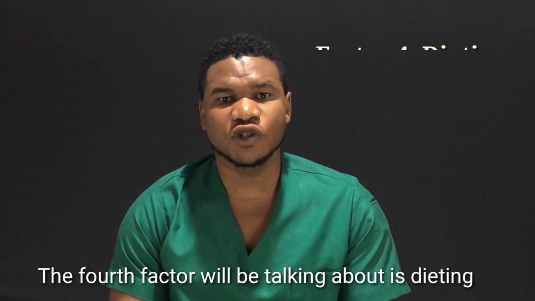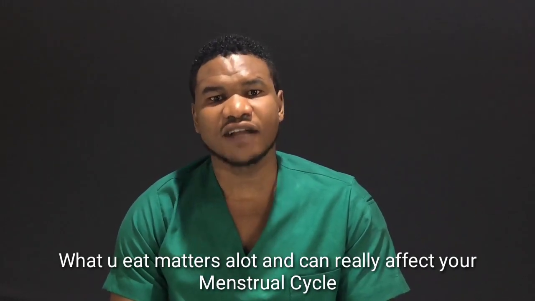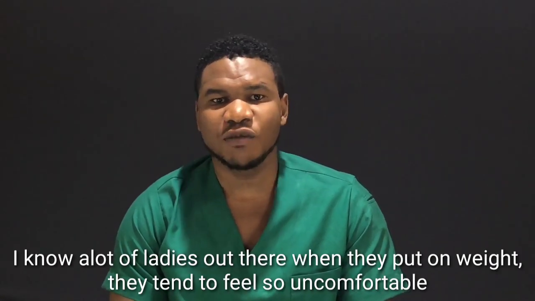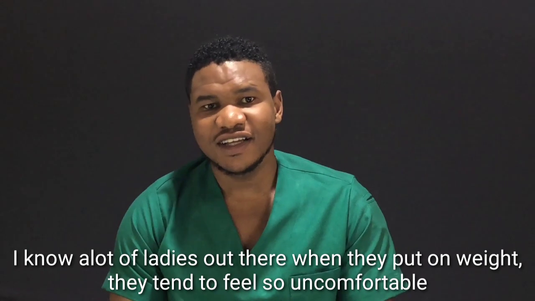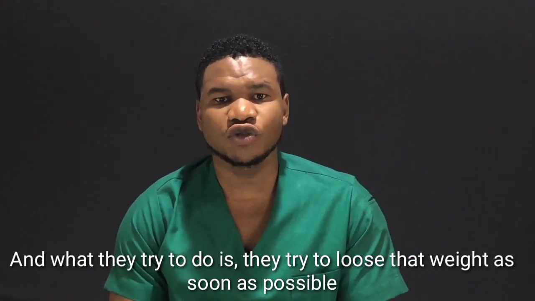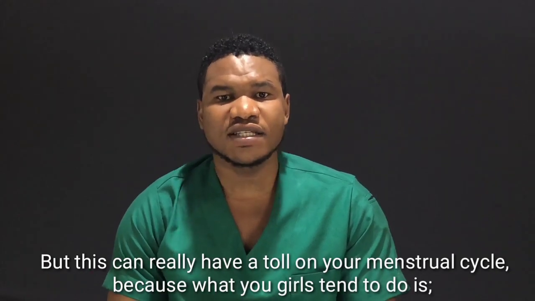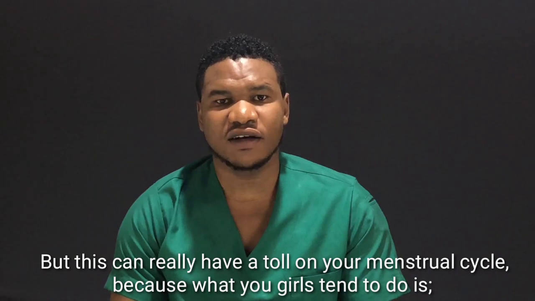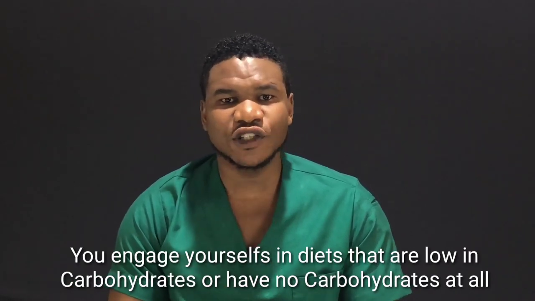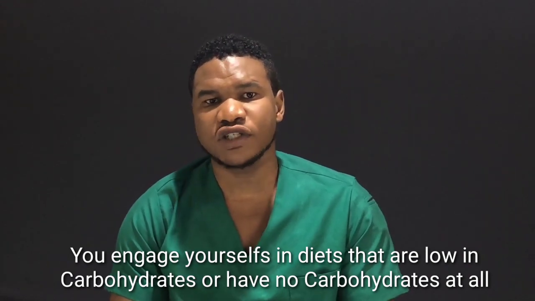The fourth factor we'll be talking about is dieting. What you eat matters a lot and can really affect your menstrual cycle. I know a lot of ladies out there where they put on weight, they tend to feel so uncomfortable. And what they try to do is they try to lose that weight as soon as possible. But this can really have a toll on your menstrual cycle, because what you girls do is you engage yourselves in diets that are low in carbohydrates or have no carbohydrates at all.